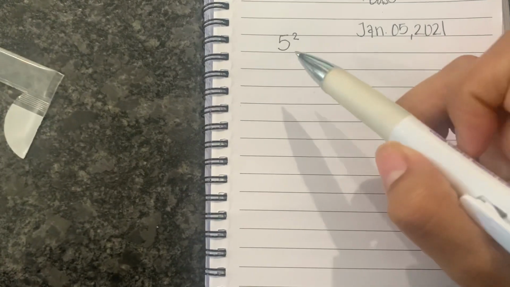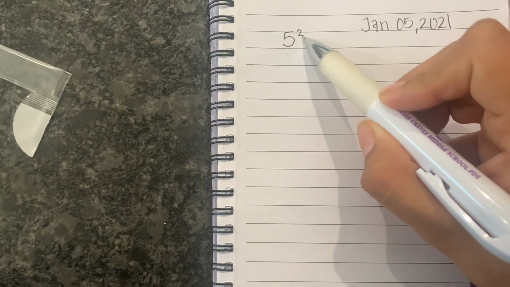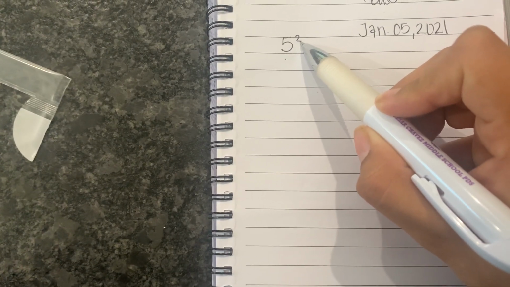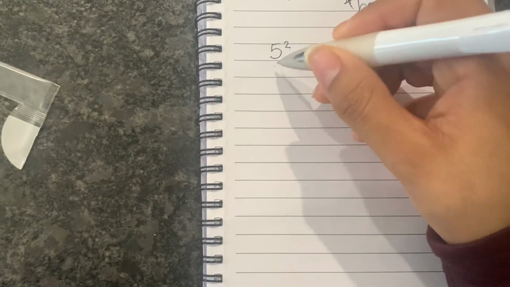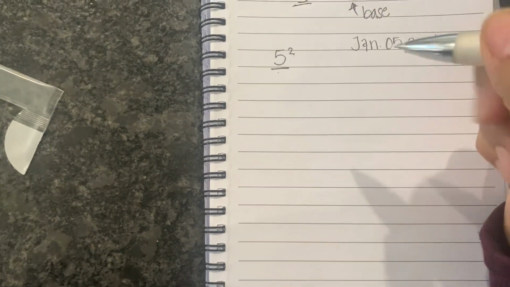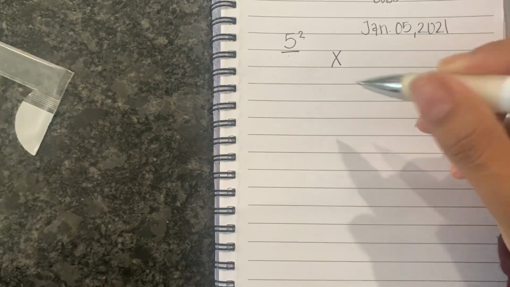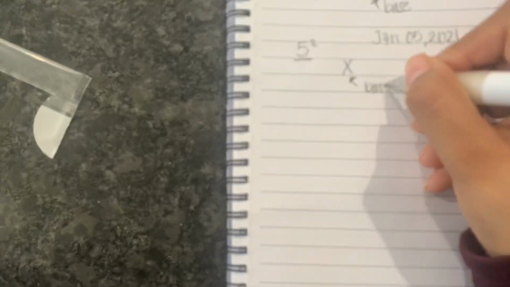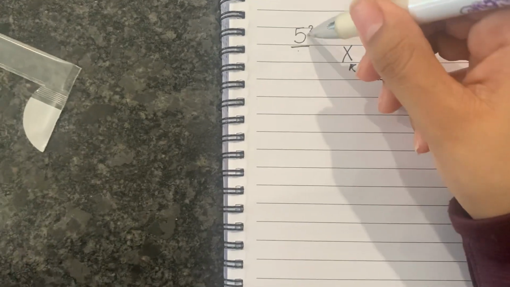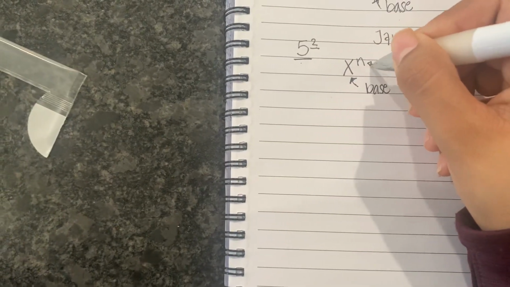So in our exponent, we have a larger number accompanied by a smaller number, which are known as the base and exponent. So when talking about our base, which in this case is the 5, we put an x. X is known for our base, and our 2 in this instance is known as n, our exponent.